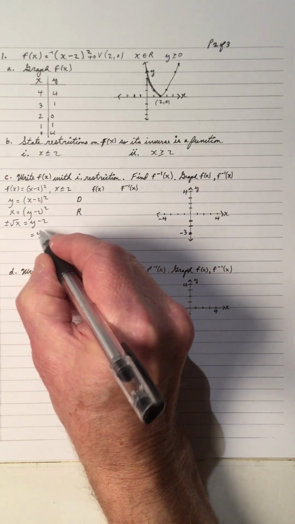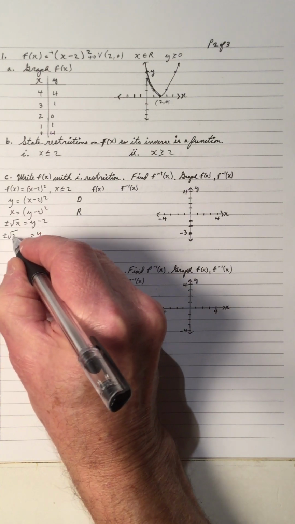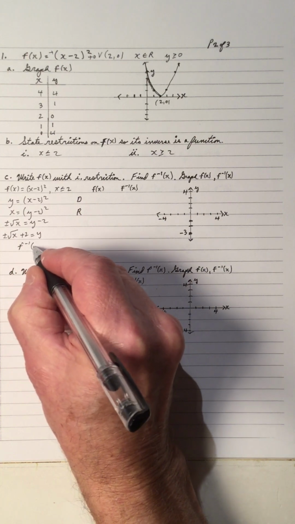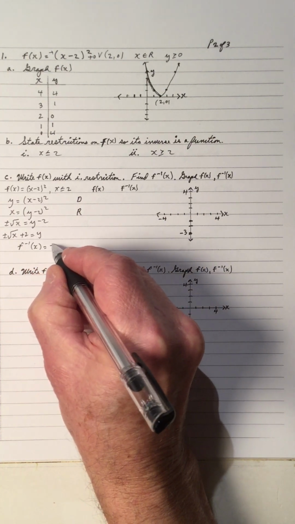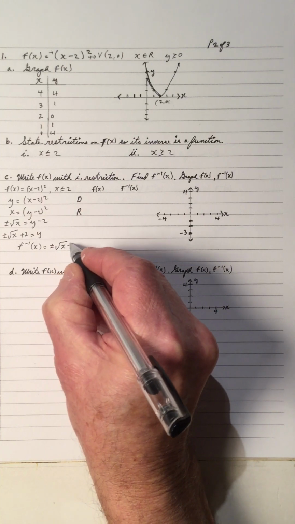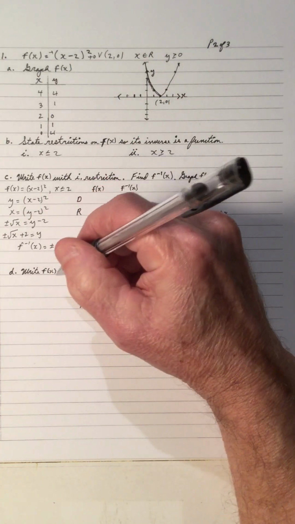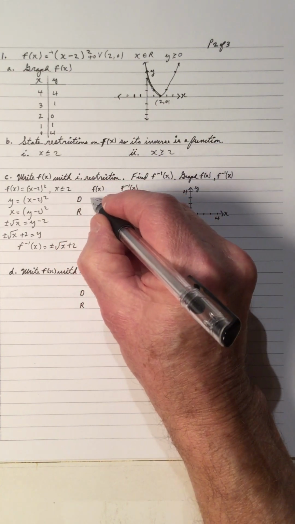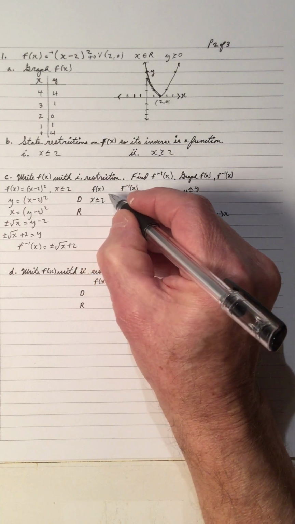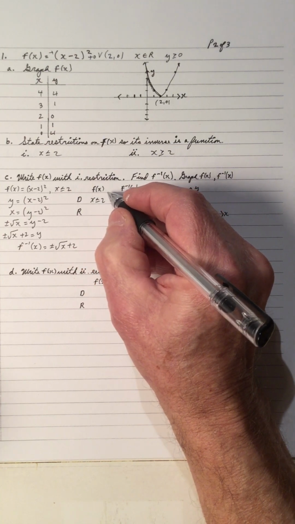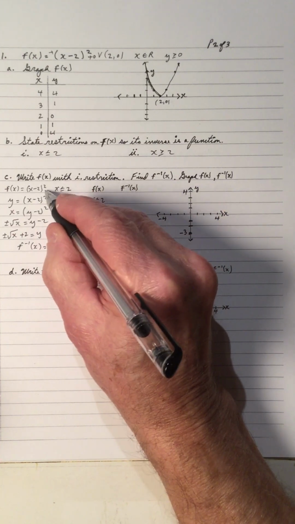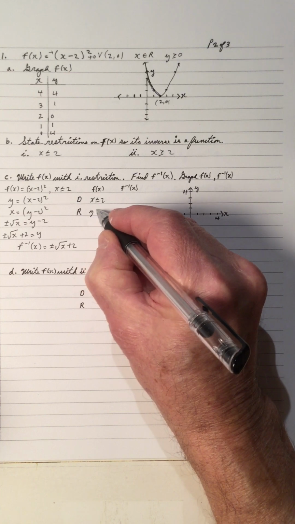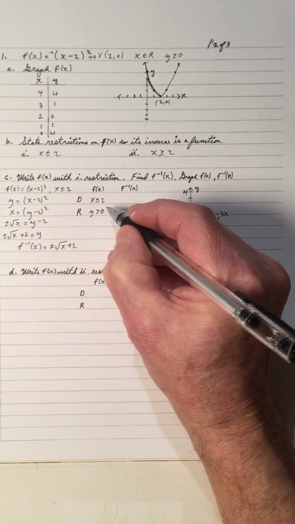And we solve for y, we get plus or minus the root of x plus 2. So that's the inverse. But the inverse is made up of the plus minus root x plus 2. So the inverse is made up of both parts. But we only want the part where x is less than or equal to 2. So if x is less than or equal to 2, the y value is 0, so y is greater than or equal to 0.